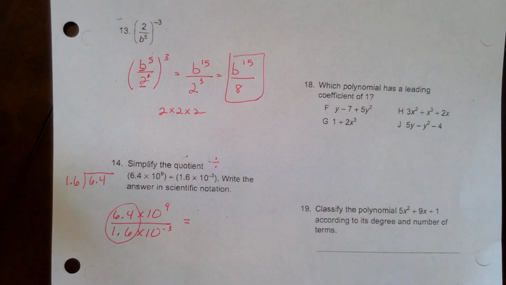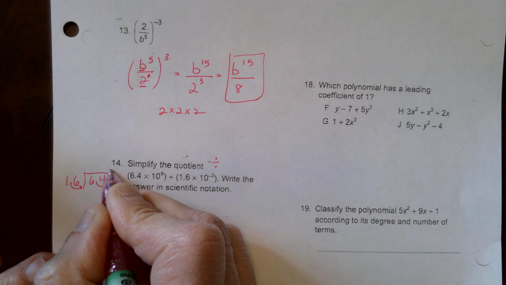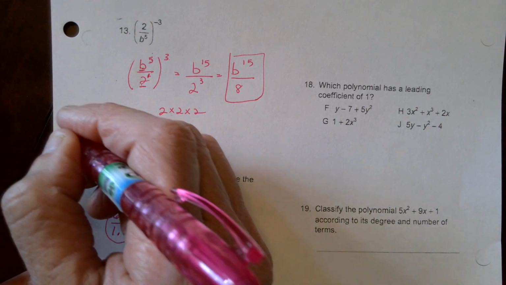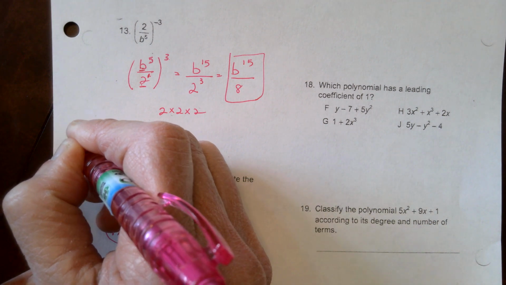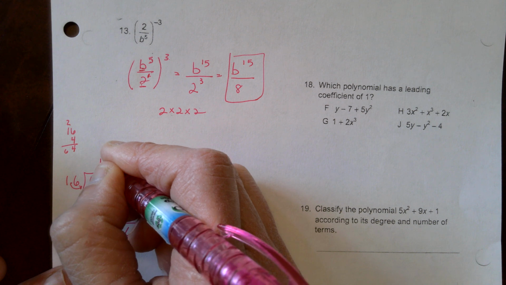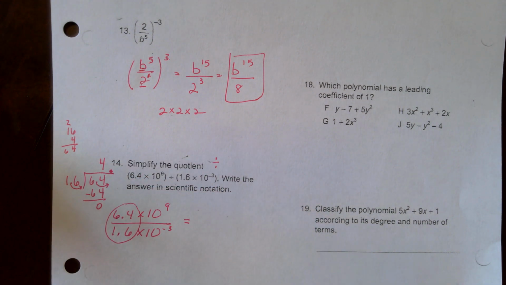This actually isn't as hard as it looks. Shift the decimal over 1 spot on both, so my decimal's right there. Then 16 into 64, well, 2 16s is 32. 16 times 4 is what? 64, yay! So it actually comes out even to 4. So this is 4 times, now we've got to deal with this.